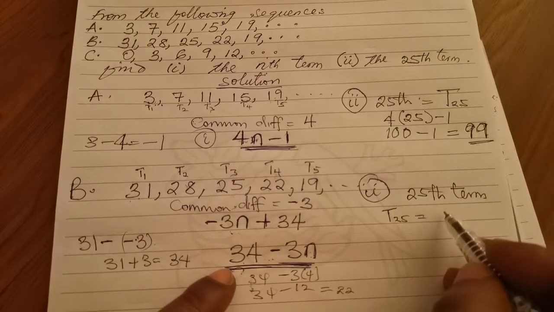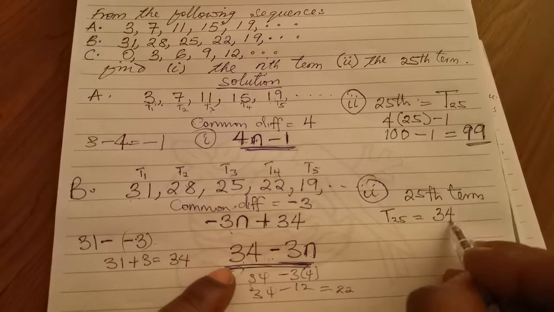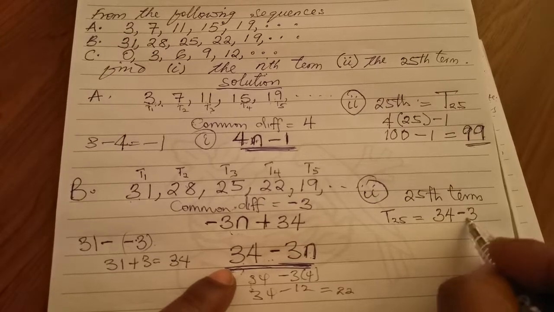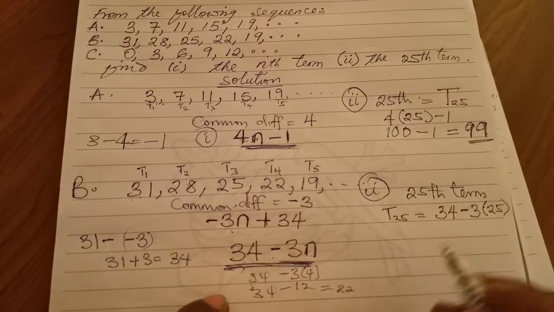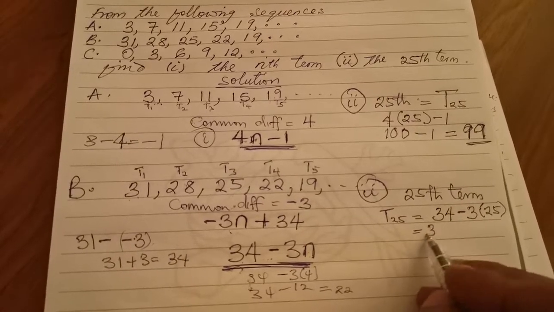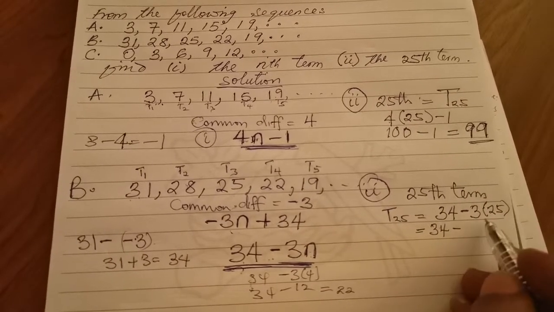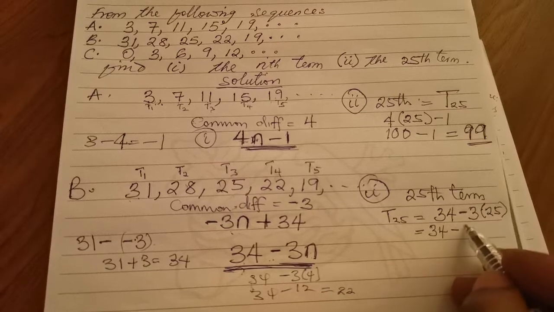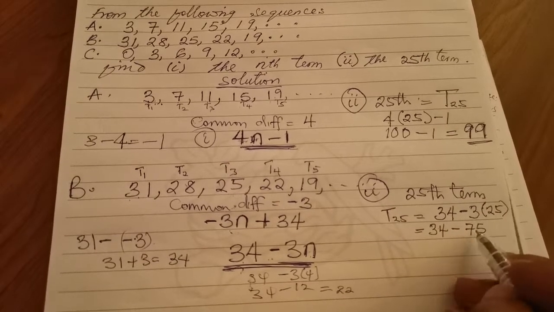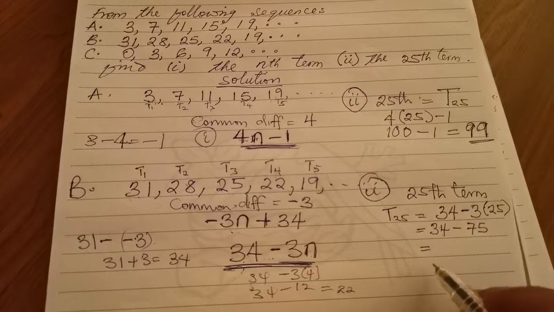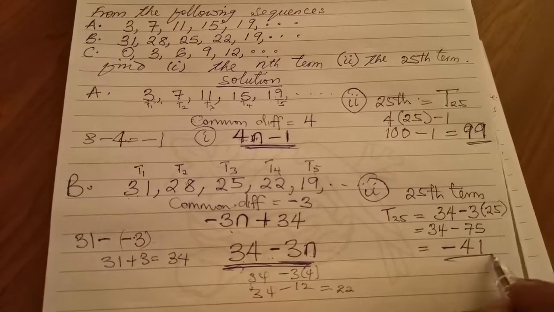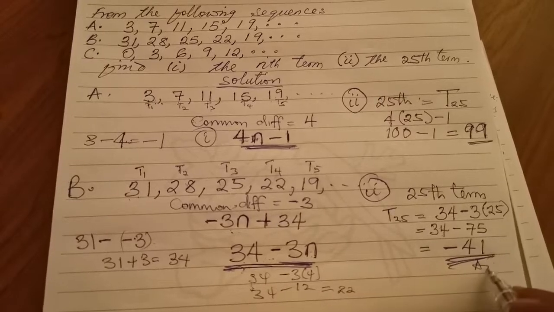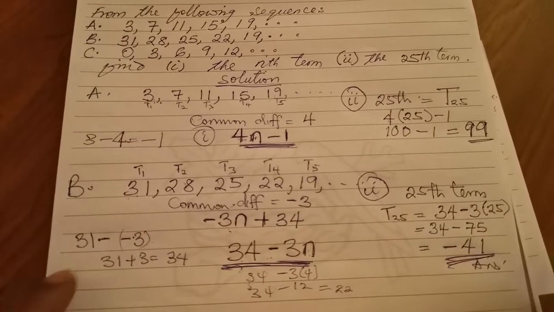So that means I'm having 34 minus 3 times 25. 3 times 25 is 75. Then 34 minus 75 will be minus 41. So minus 41 is the 25th term of this sequence.